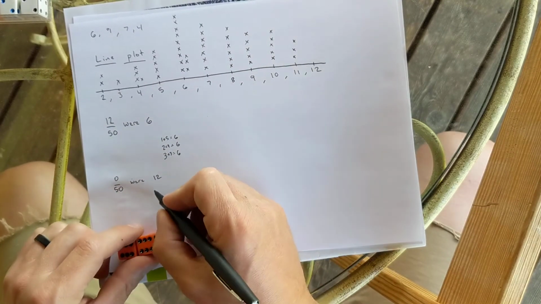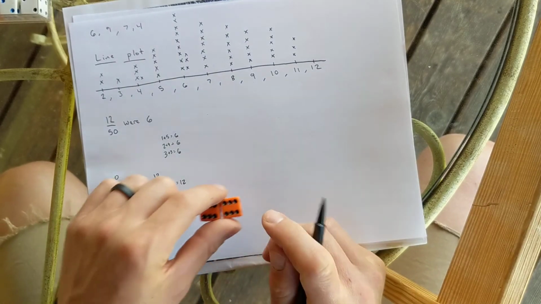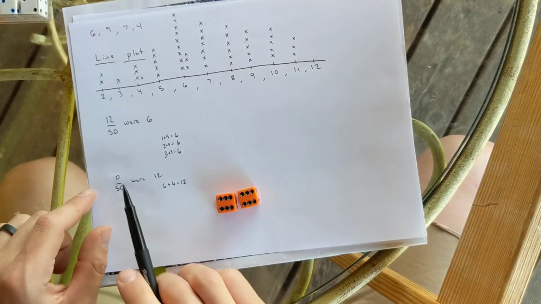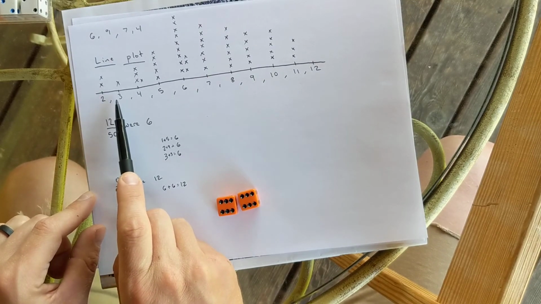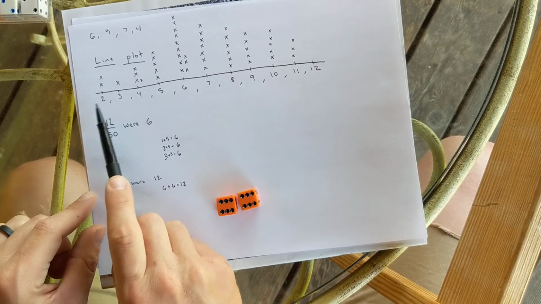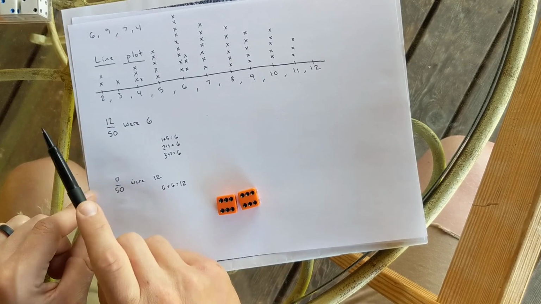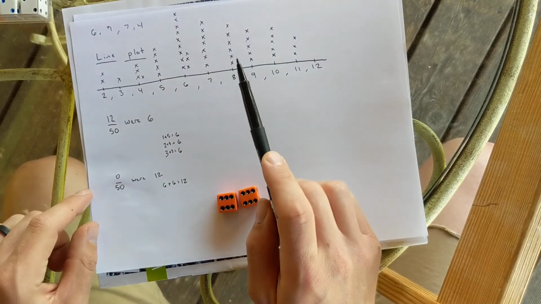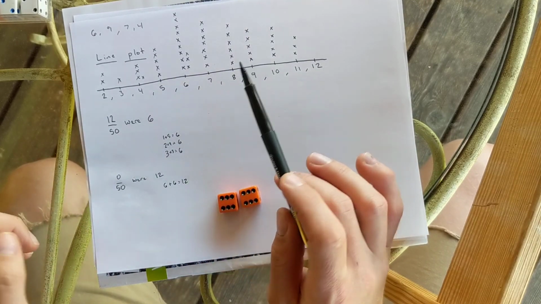So 6 plus 6 equals 12. Nothing else equals 12. And you can see that on the other side. I rolled 2 2s and 1 3. So the fewer combinations there are, the more likely that number is to not get rolled. Whereas the more combinations there are, like 6, 7, and 8, the more likely that is to get rolled.